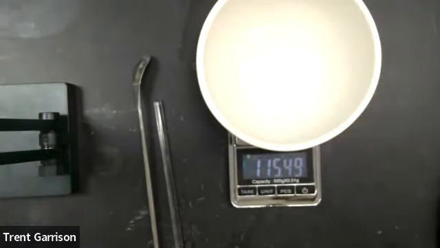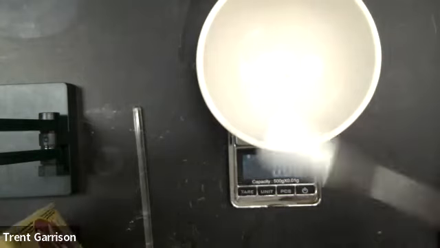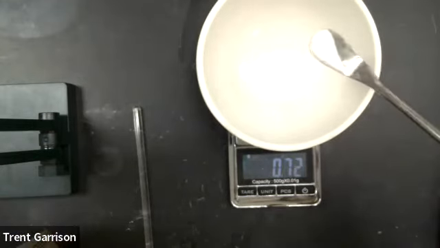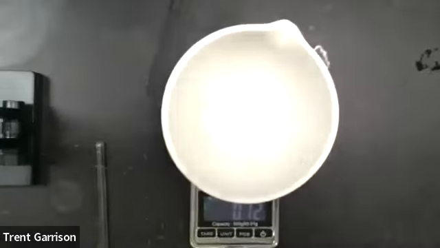What I'm going to do is take less than a gram. So I'm going to tare this, and this will be my starting amount of baking soda. I'm just going to put in a very small amount, maybe right around, well, you know what? I'm going to leave it right there. 0.72. So my dish, I've weighed. My baking soda, I've got 0.72 grams. All right, now we're going to create the volcano.